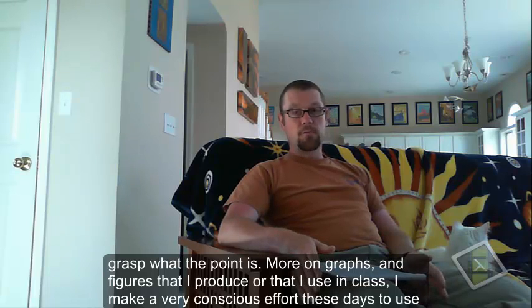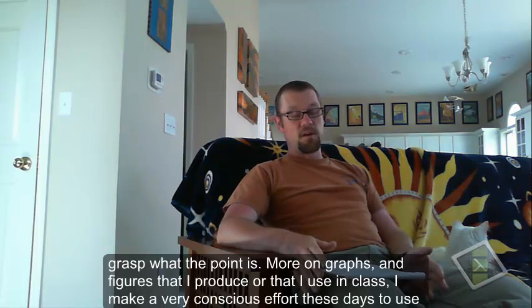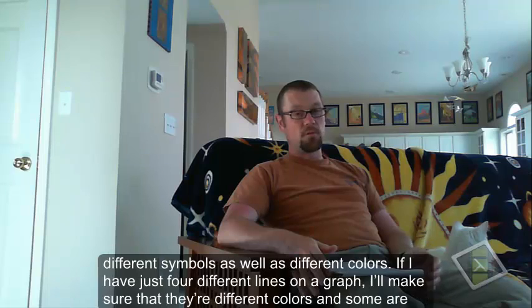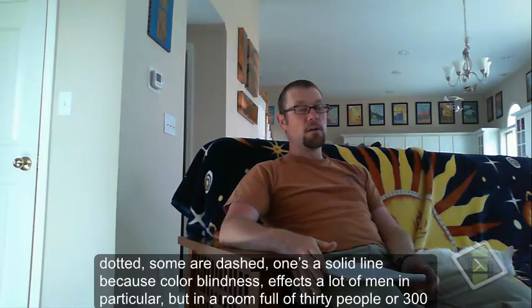More on graphs and figures that I produce or that I use in class. I make a very conscious effort these days to use different symbols as well as different colors. If I have just 4 different lines on a graph, I'll make sure that they're different colors, and then some are dotted, some are dashed, one's a solid line.